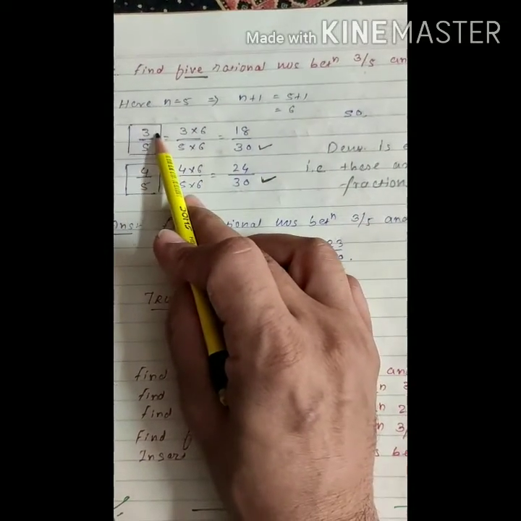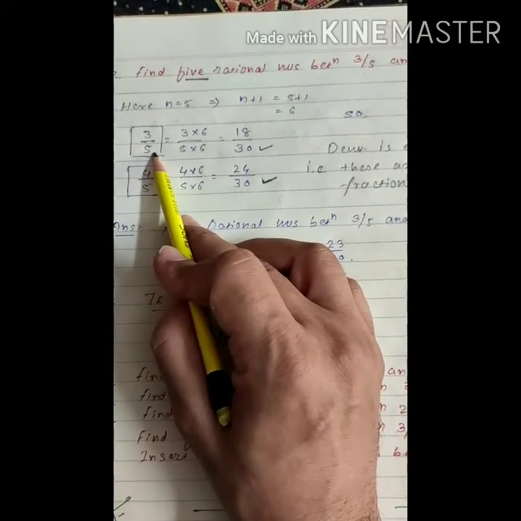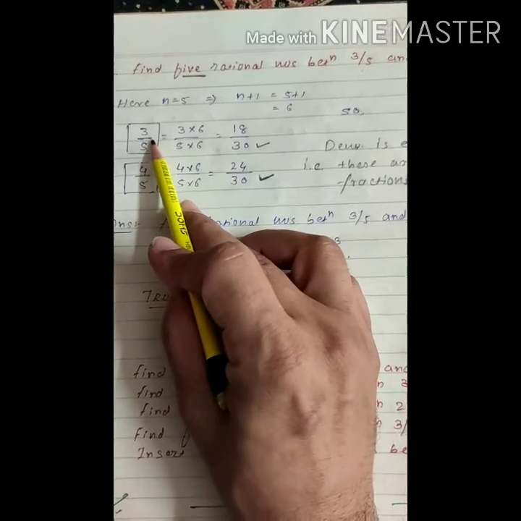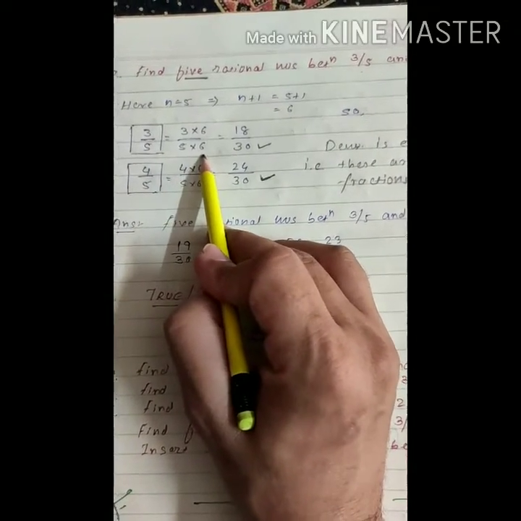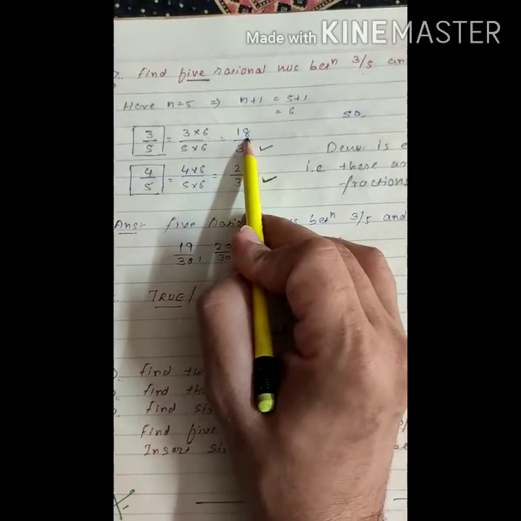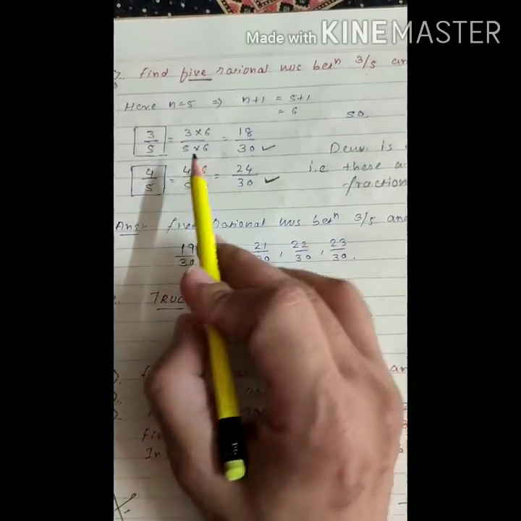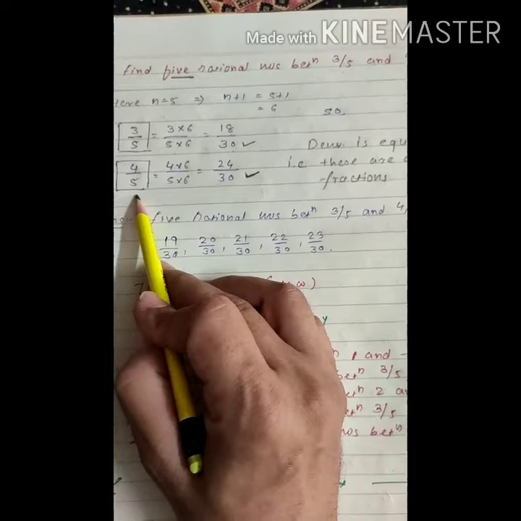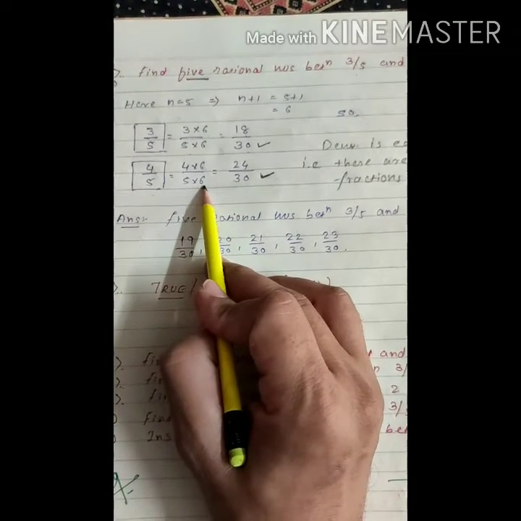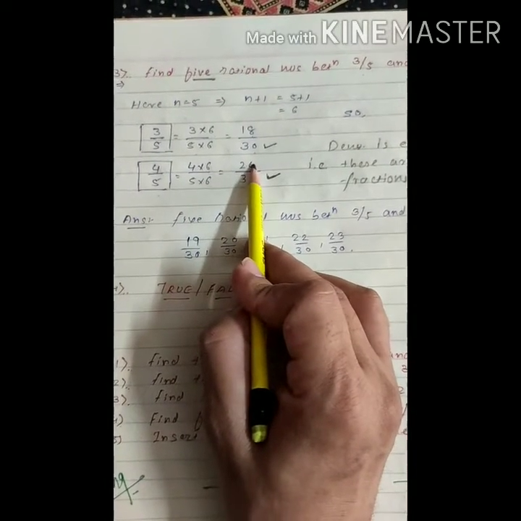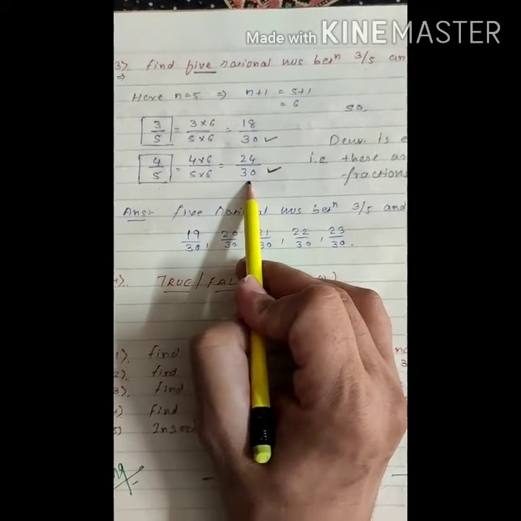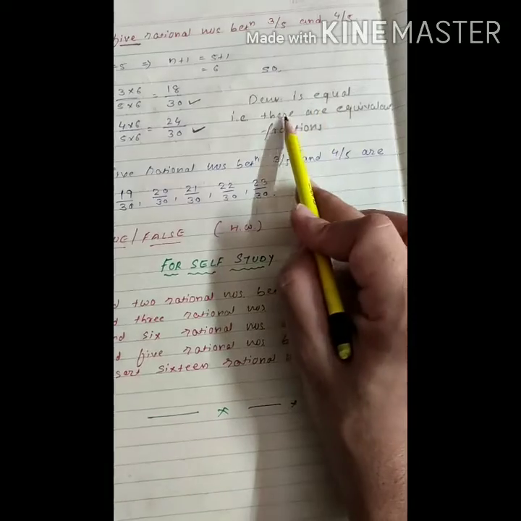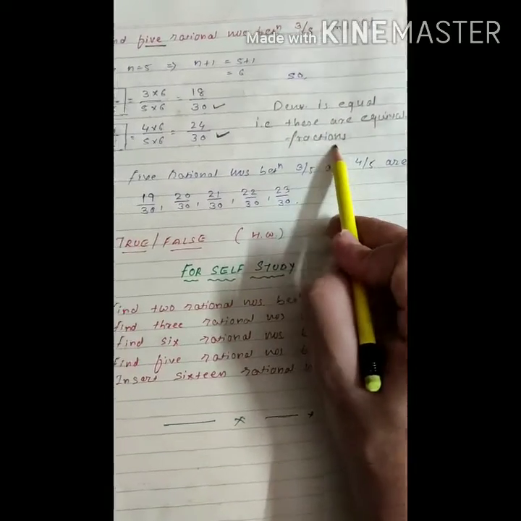So multiply the numerator and denominator of the given number by 6. So 3 upon 5 becomes 3 into 6 as well as 5 into 6. 3 6s are 18 and 5 6s are 30. Similarly for 4 upon 5 we go with 4 into 6, 5 into 6, that is 6 4s are 24 and 5 6s are 30. The denominator is equal, these are equivalent fractions.